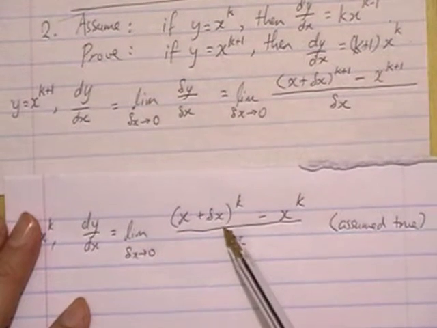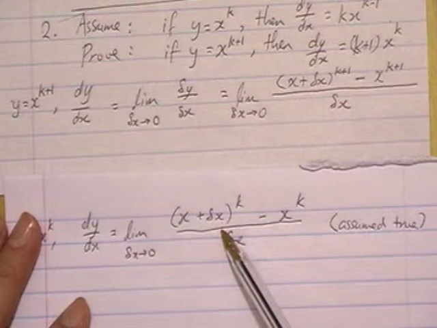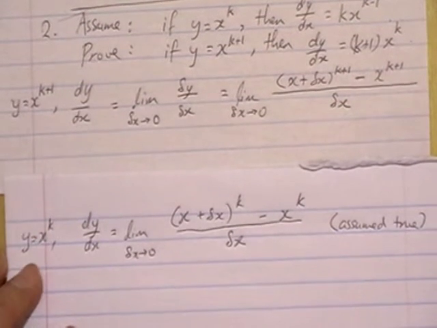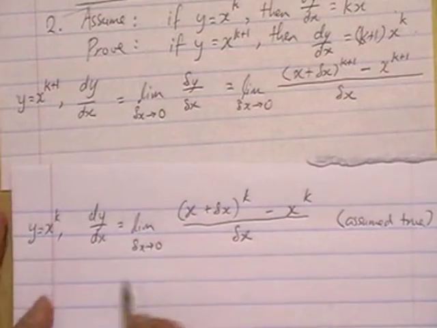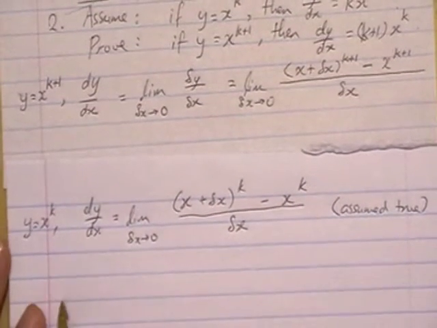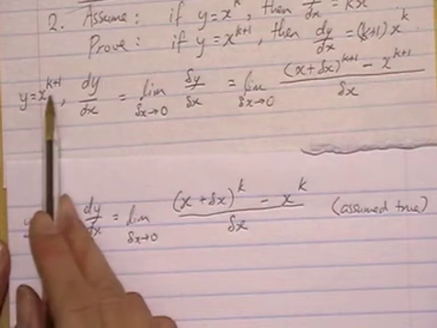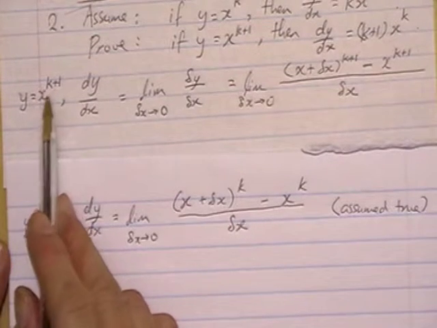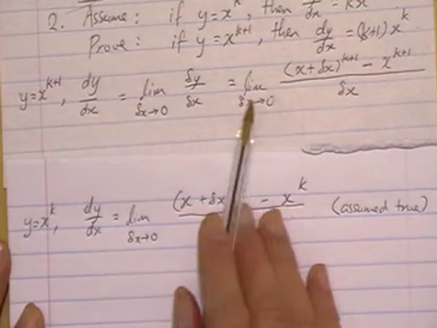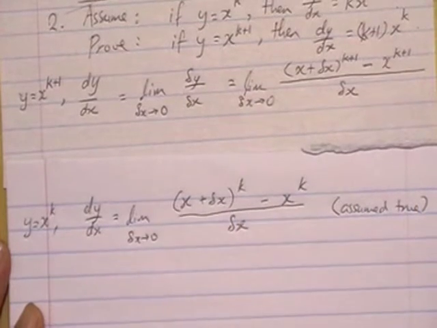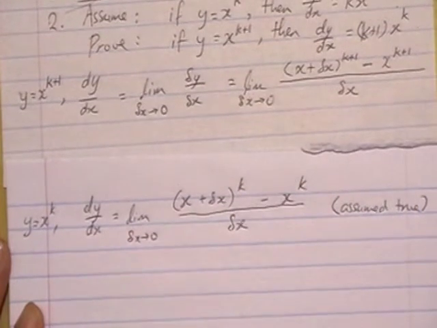Then I would be able to make use of this. So let's try that. And now I'm switching back to y equals x to the power of k plus 1. I want to carry on from there and see if I can rearrange that.